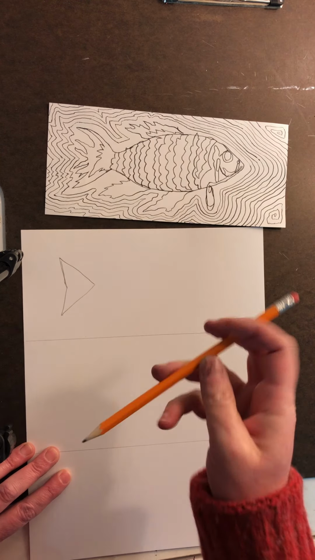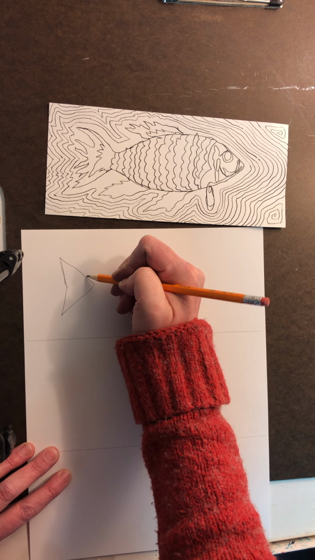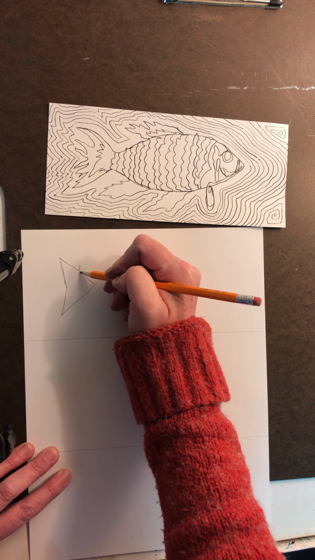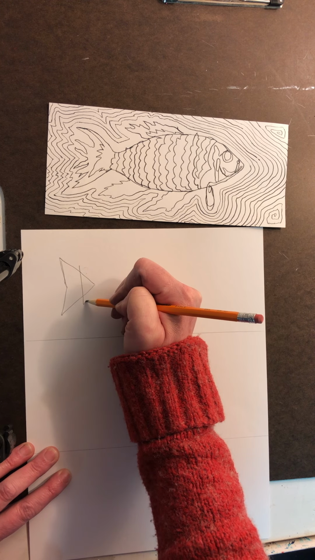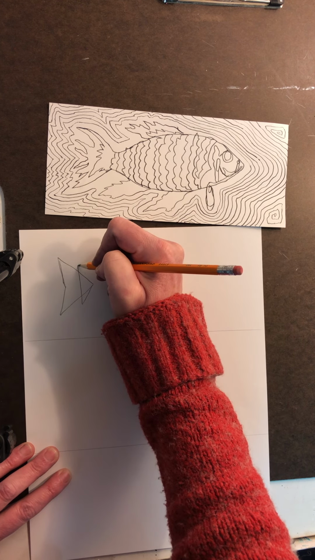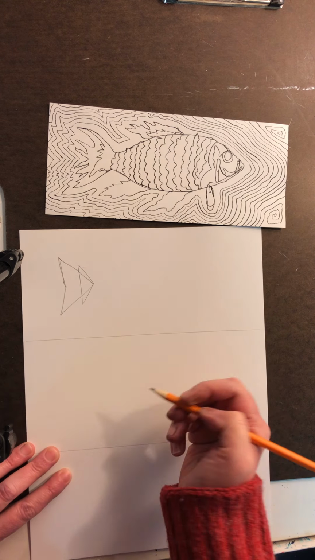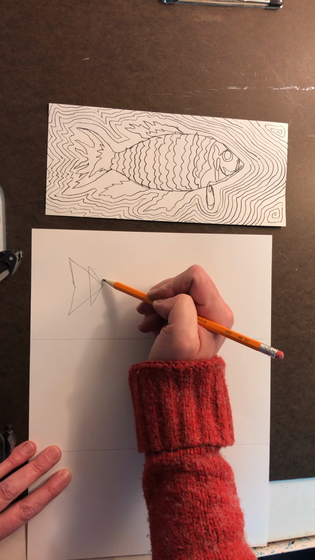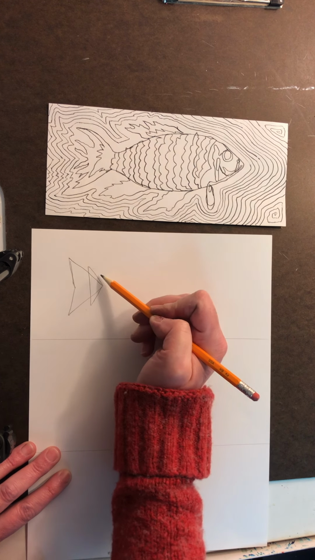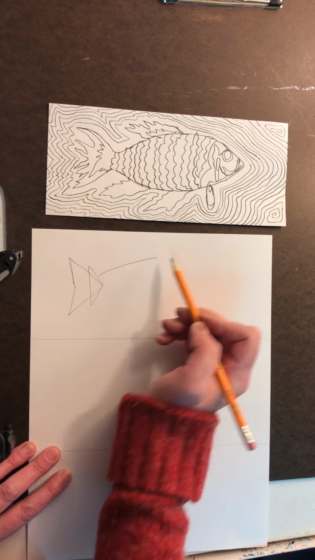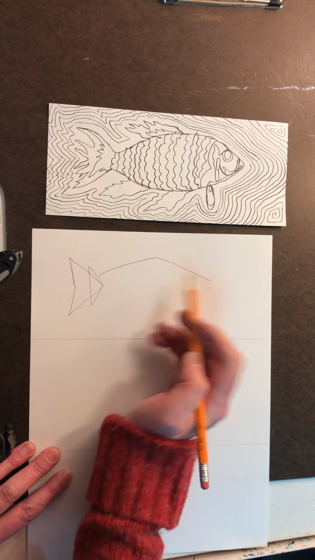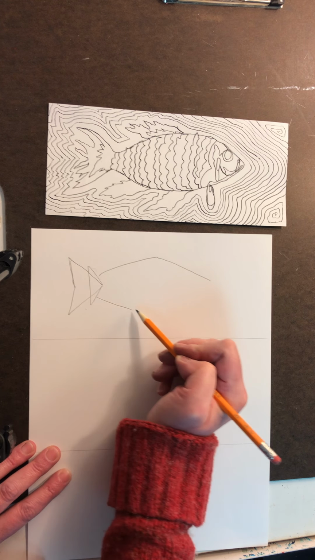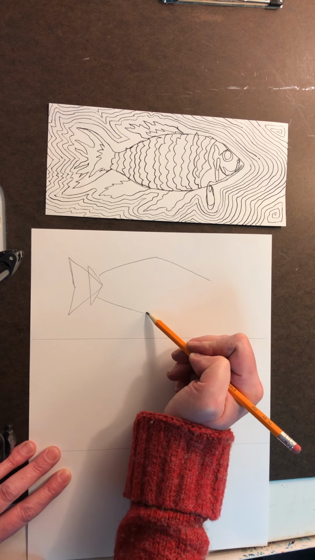So what I'm doing is I'm kind of angling things off. Think like Picasso or Cubism. Think abstract geometric shapes. So this is going to reflect the idea of this fin here. And then I'm going to have the body come out, and I'm going to try to make the length of it and the width of it all pretty much the same.